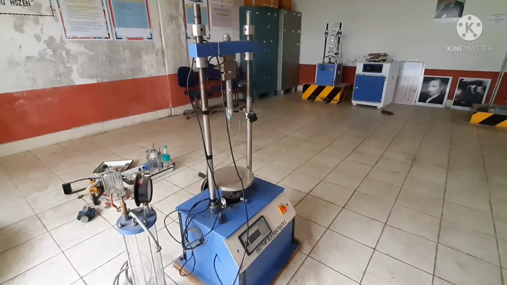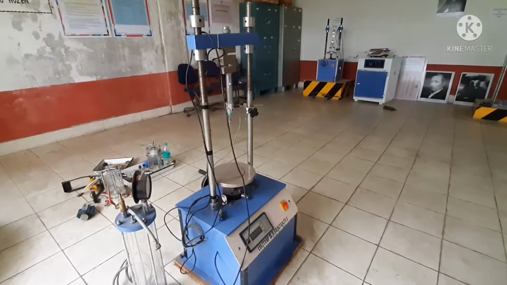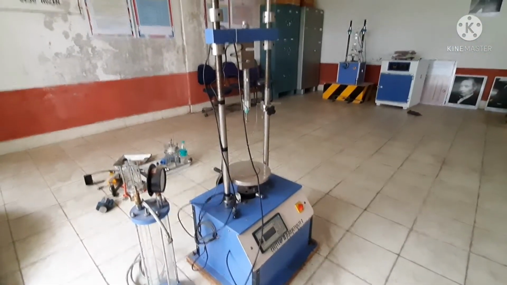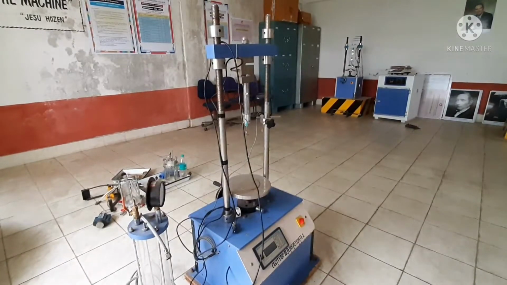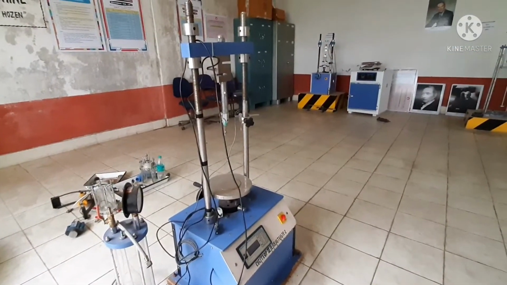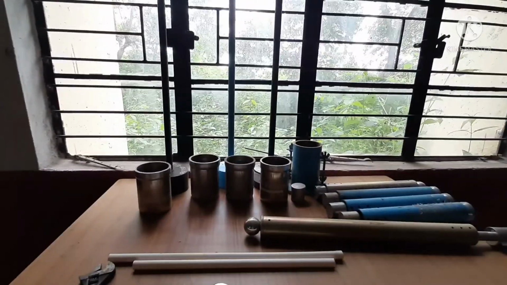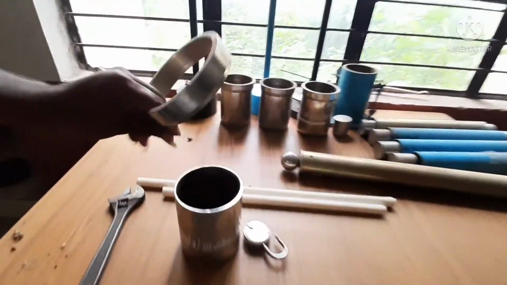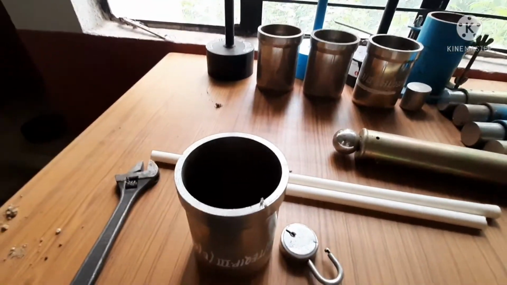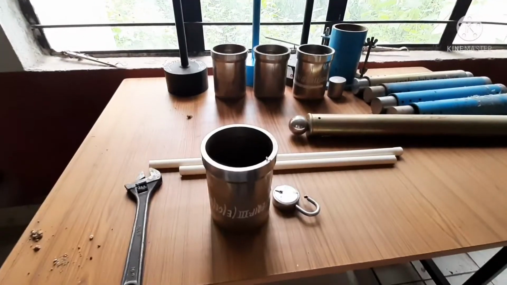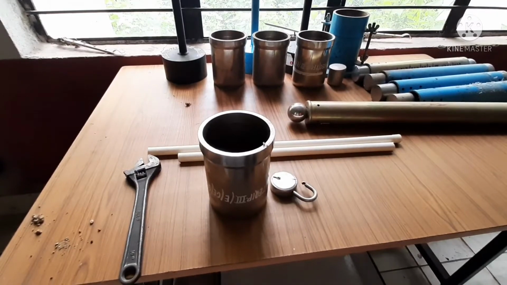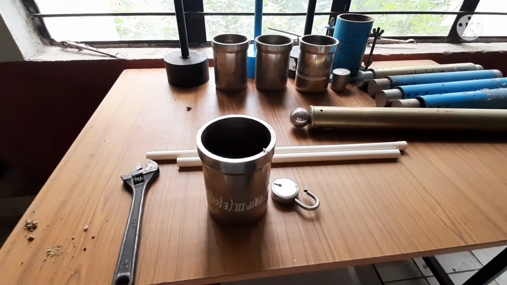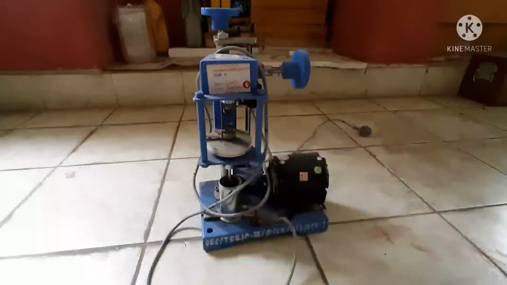This apparatus is called a triaxial test apparatus. In this apparatus, we will also find out various parameters of a soil sample. This is our core cutter test apparatus, and this is the core cutter with the attachment of a collar, and this is our rammer. This apparatus is used to determine the dry density of a soil sample in situ.